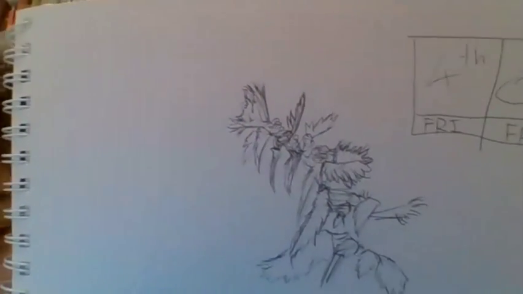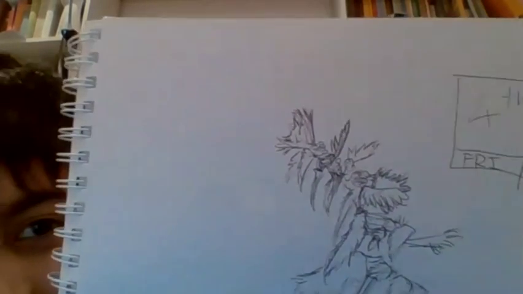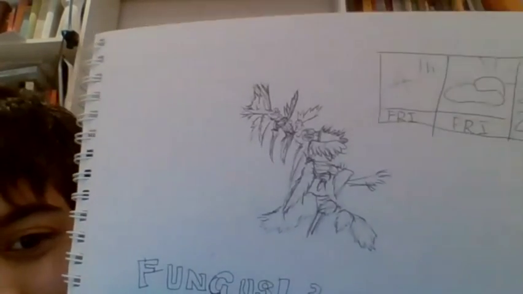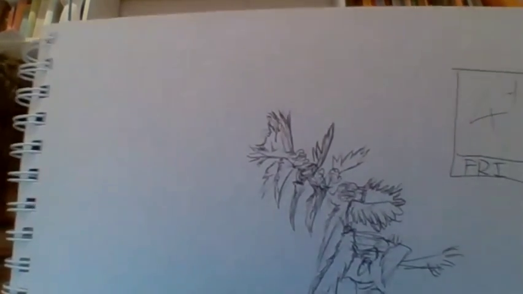Yeah, and that's just a little, I don't know what, nettle or something of that sort. It could very well be. It's got those opposite leaves. Yeah, that's fun.